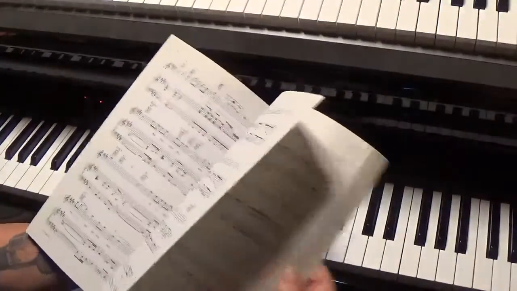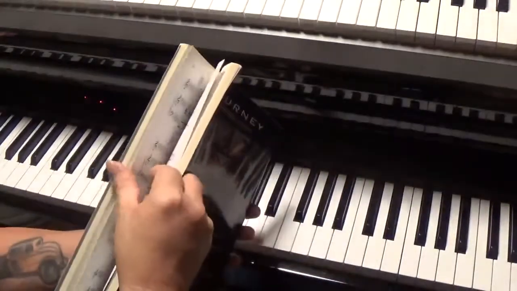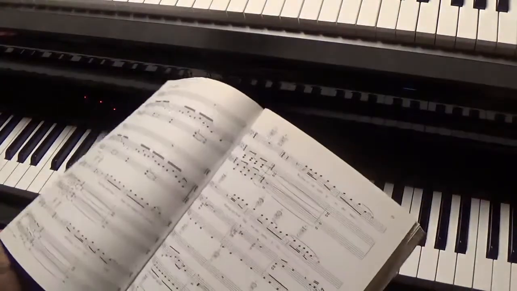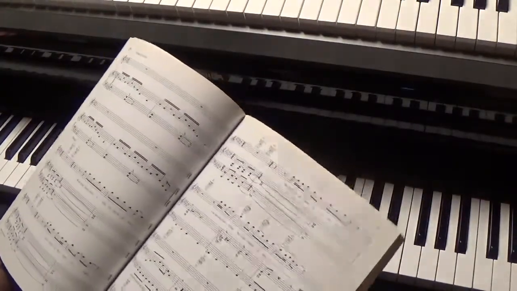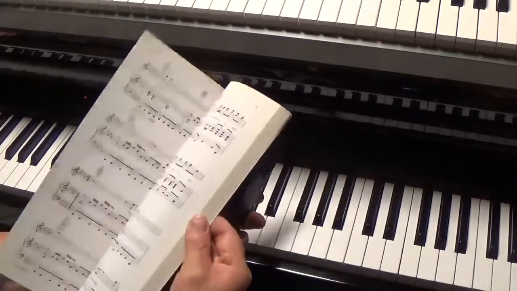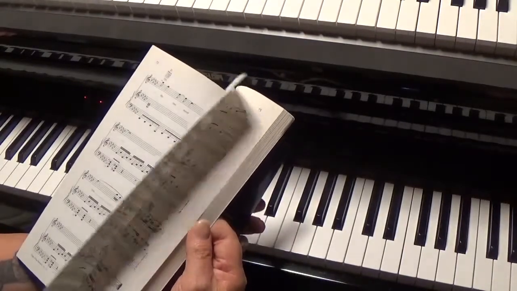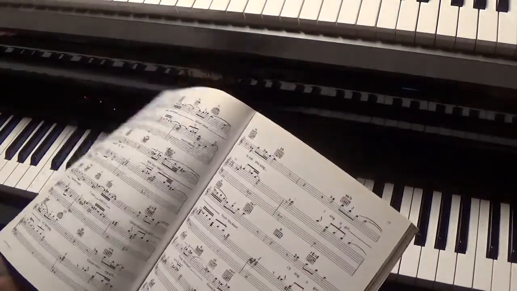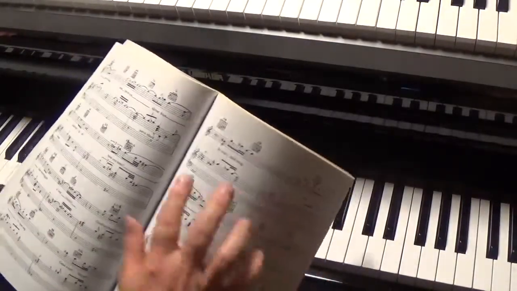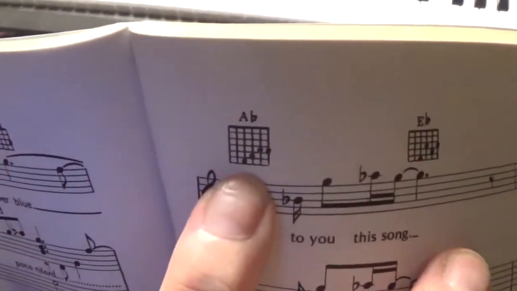You know, look in here and we'll just flip through. That's the hard one. That looks like some hard stuff there. Let's see. Okay, here we go with A flat.